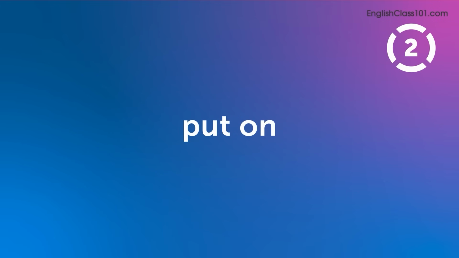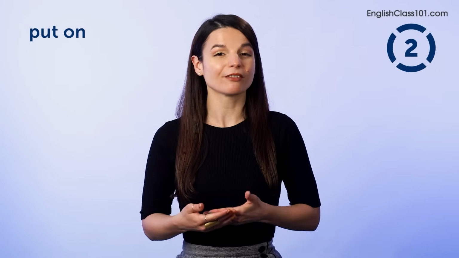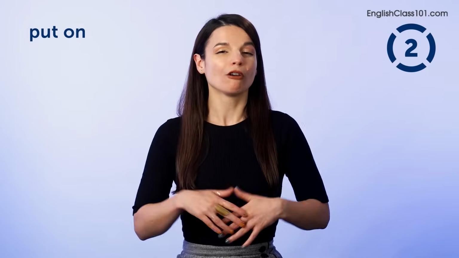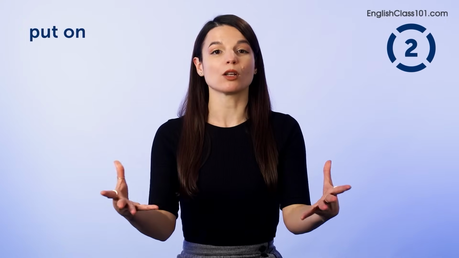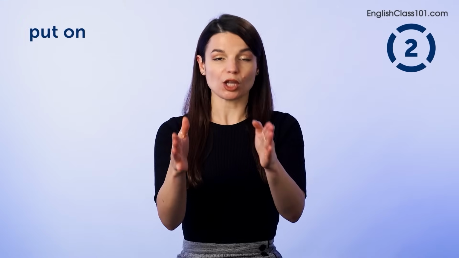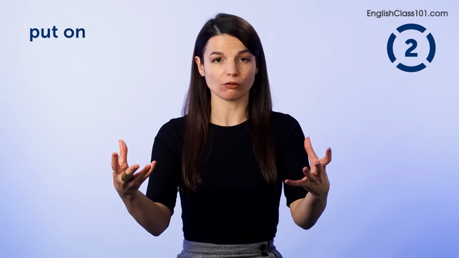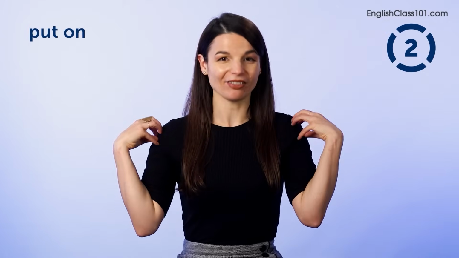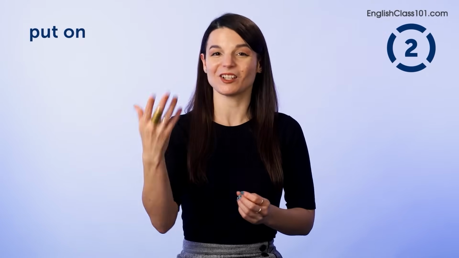Put on. We use the phrasal verb put on for clothing most of the time. So we use put on to mean wear something. Something you are not wearing now, we think you should add it to your body. So we use the expression or the phrasal verb put on to mean add that to your body. You can think of this like put that thing on your body.